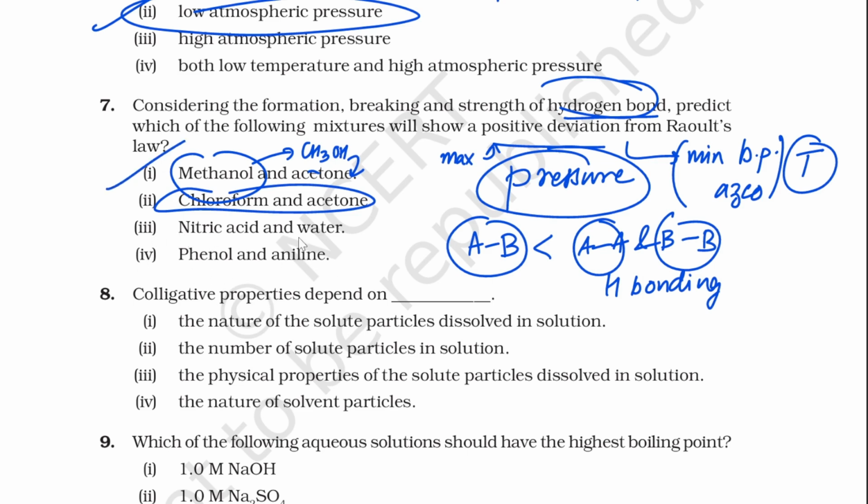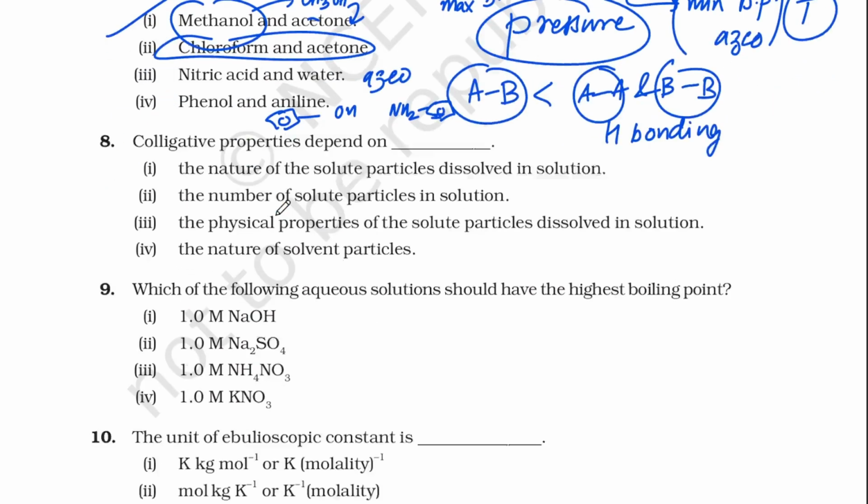Nitric acid water, again, this is an azeotrope. No, we're not talking about this one. And this shows a negative deviation for sure. Phenyl, okay, easy one. One is the answer to this one. Phenylalanine, alanine, what will happen? OH and NH2, right? There will be interactions, good interactions. So, answer to this is 1 again.